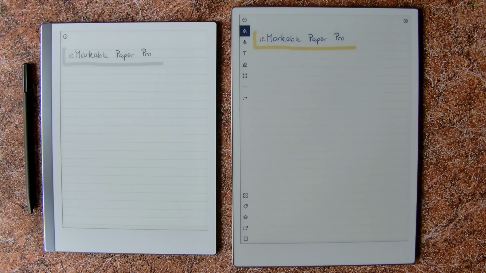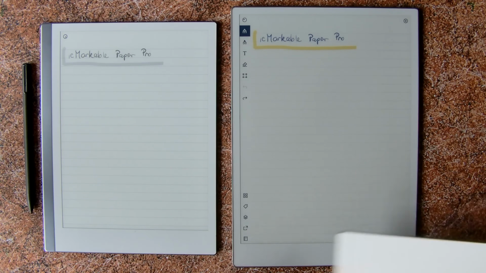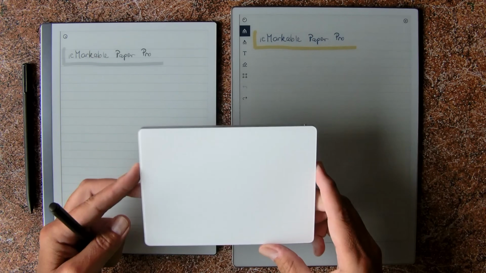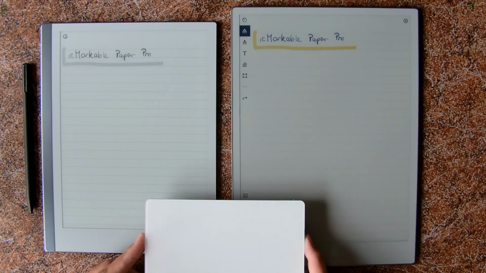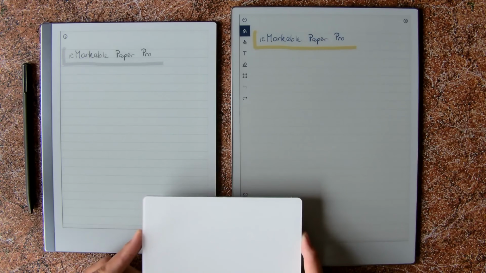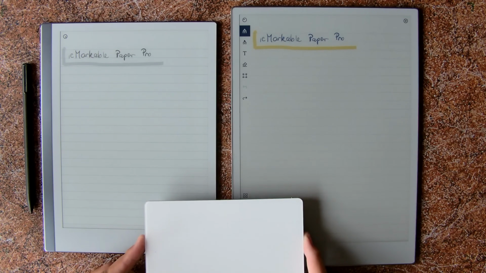Okay, now let's compare. Let's compare these background levels. And here you have the Apple touchpad, where you can see this is really white. If you want comparison white, then none of these displays has a white background.